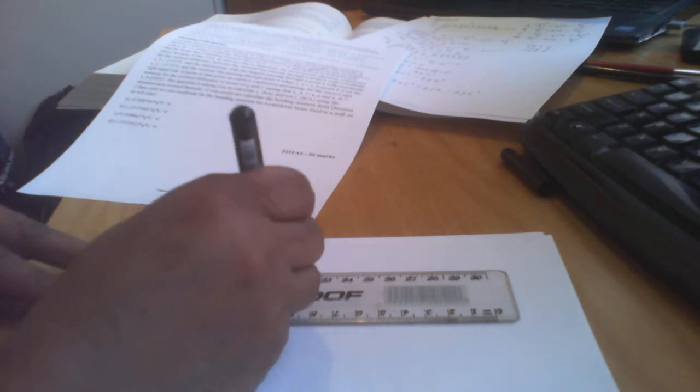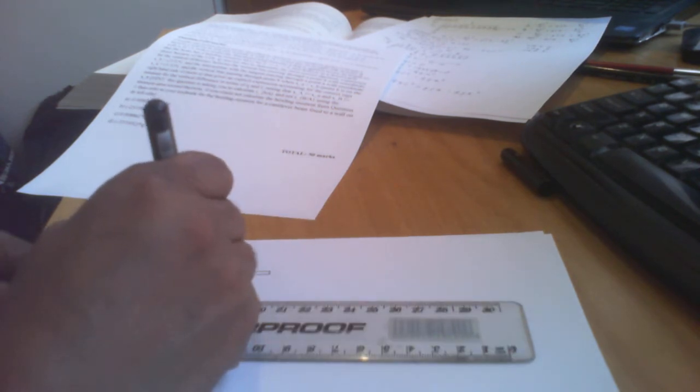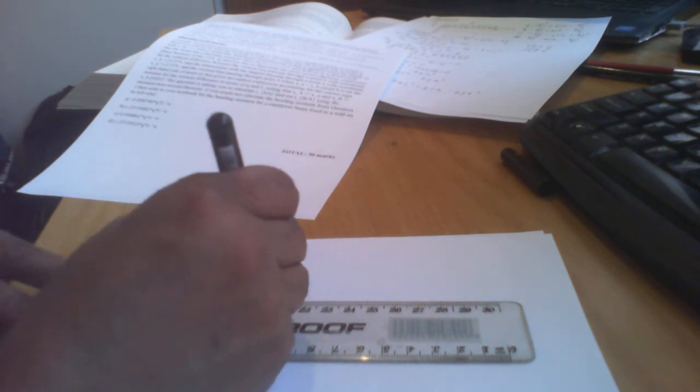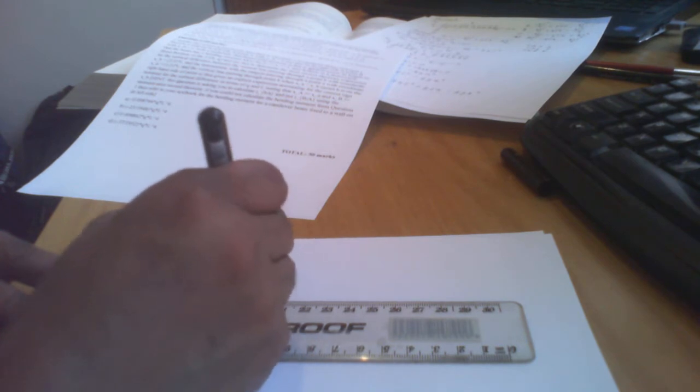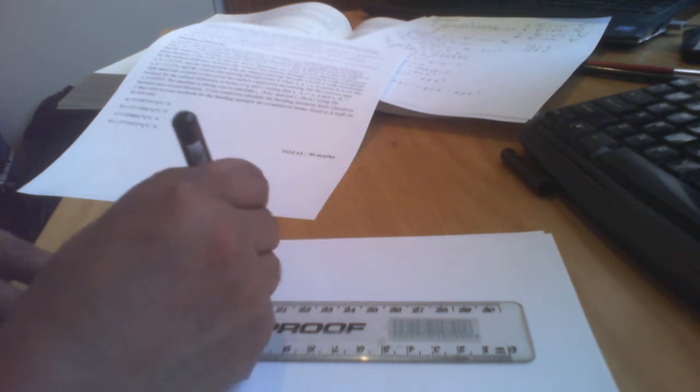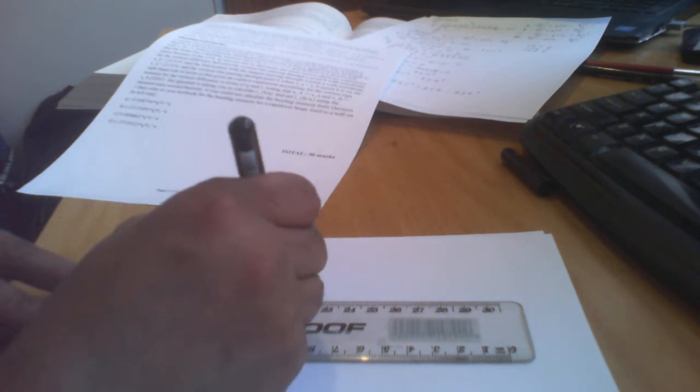Okay, so we draw the problem. There is a cantilever beam with a UDL.